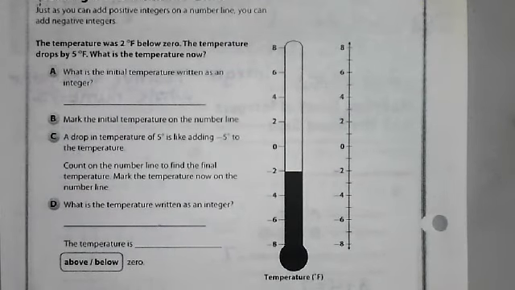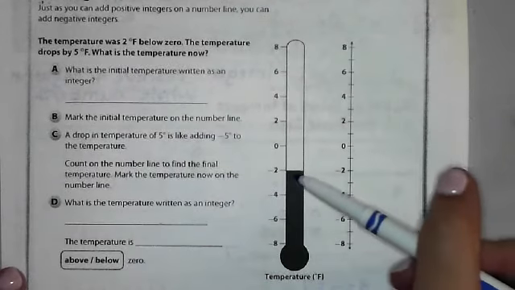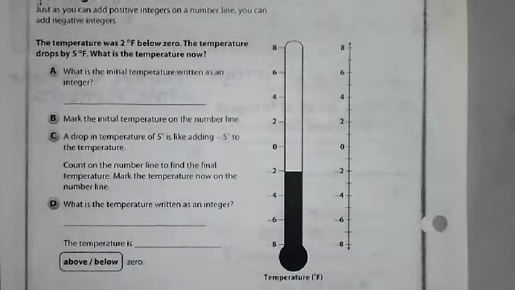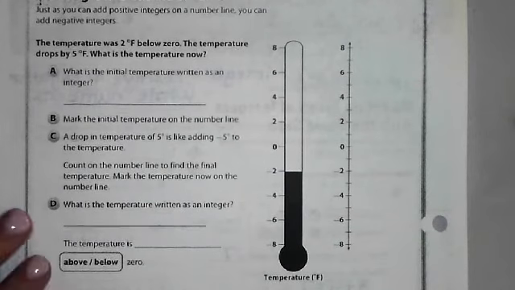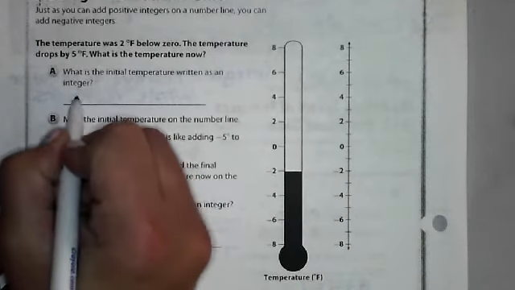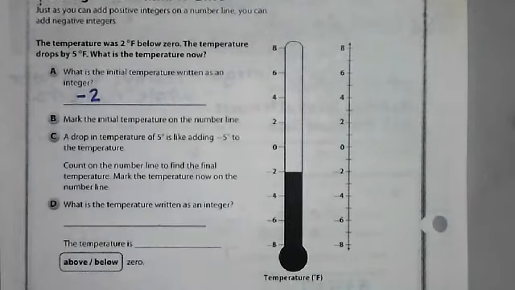Looking at this thermometer, if the temperature was 2 degrees Fahrenheit below 0, and then the temperature drops by 5 degrees, what is the temperature now? The thermometer shows a current temperature of -2 degrees Fahrenheit. So what is the initial temperature written as an integer, Jacob?